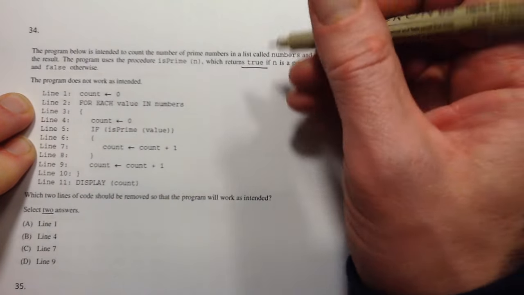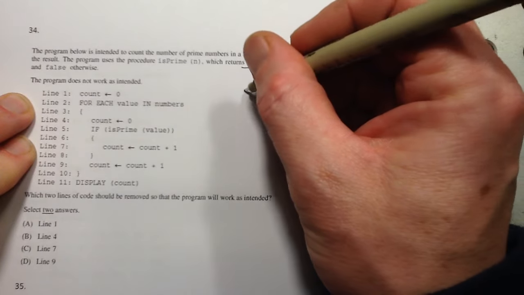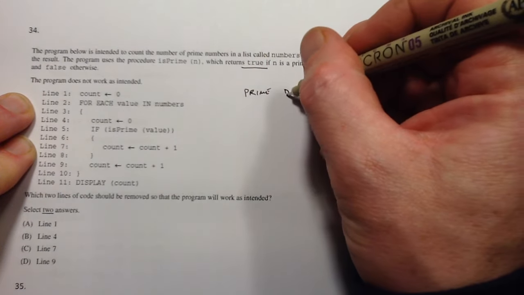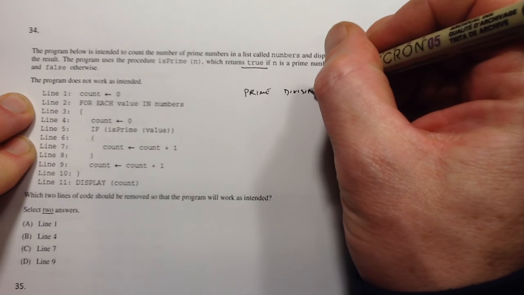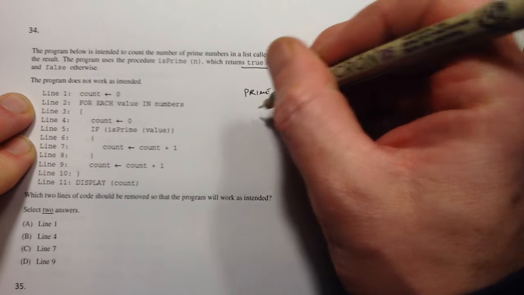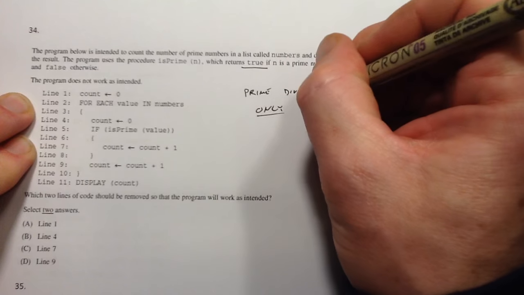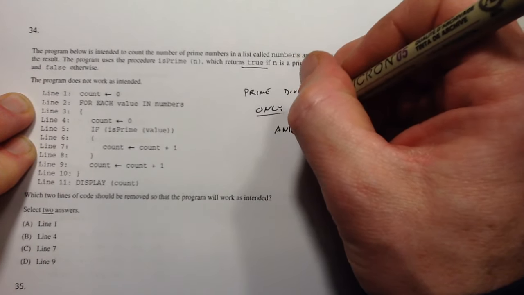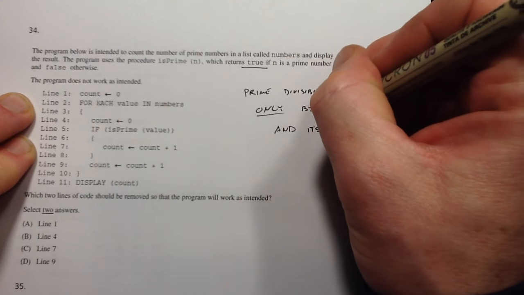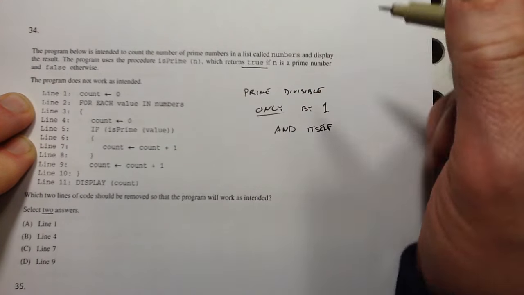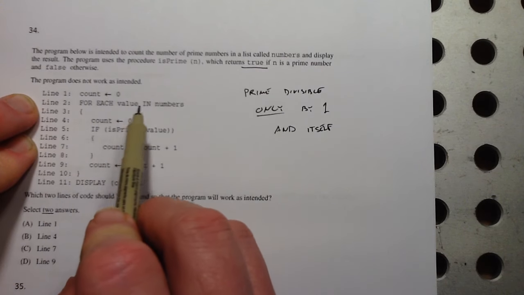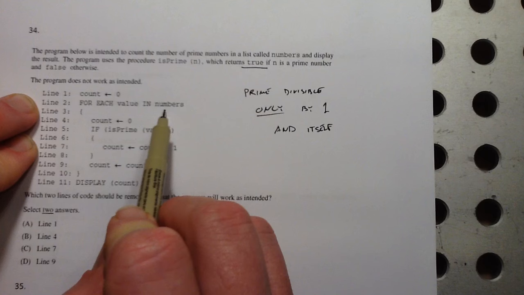And a prime number has, remember, definition, a prime number is divisible only by 1 and itself. Okay, so count is going to start at 0 for each value in numbers.